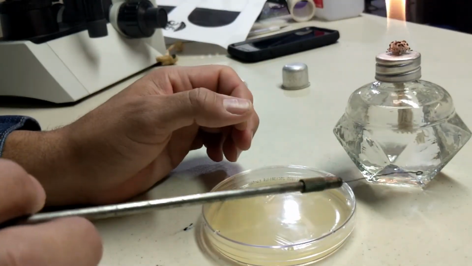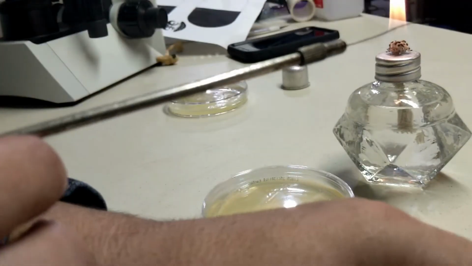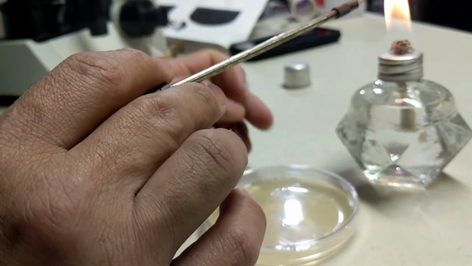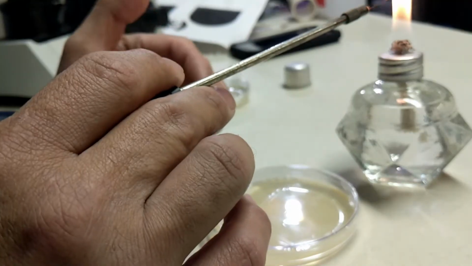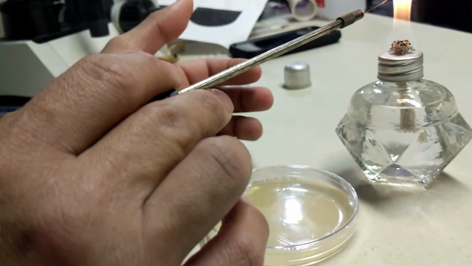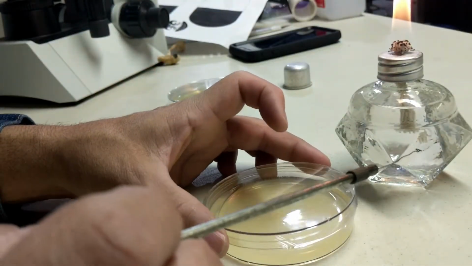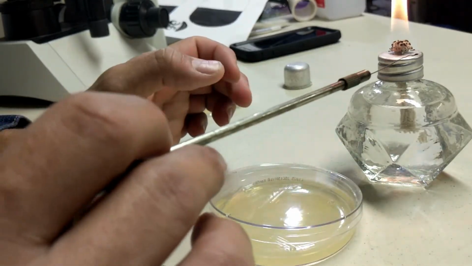And another thing that I want you to hear, let me see if you can actually hear is this. When it's red hot, there's no bacteria in here. One technique that some people use, sometimes I use it, if you really want to hurry up, is that you pretty much touch the agar. Hopefully you hear it.